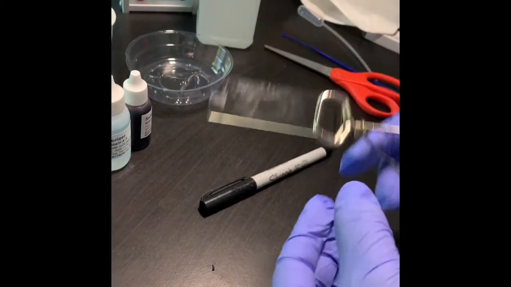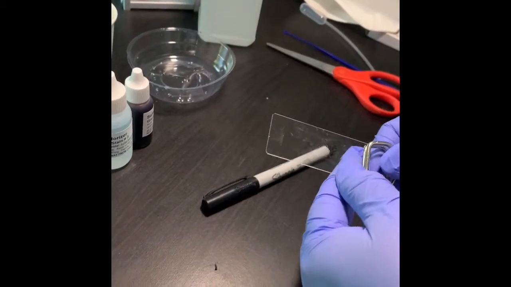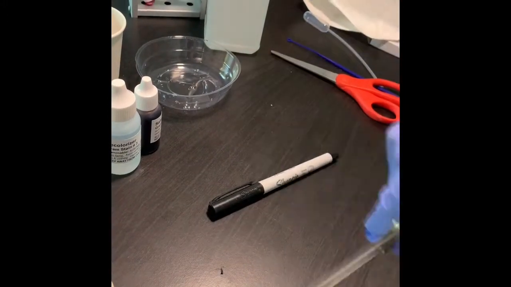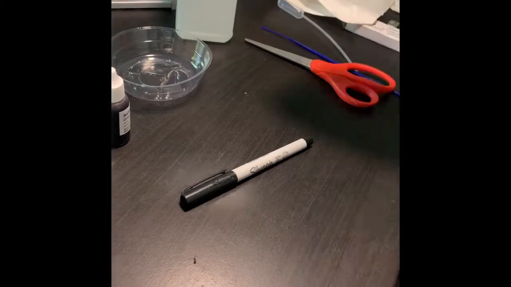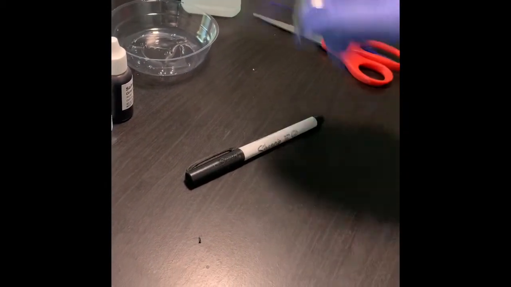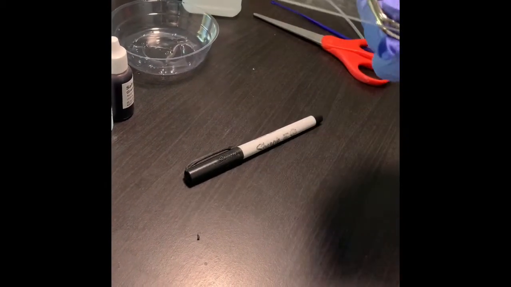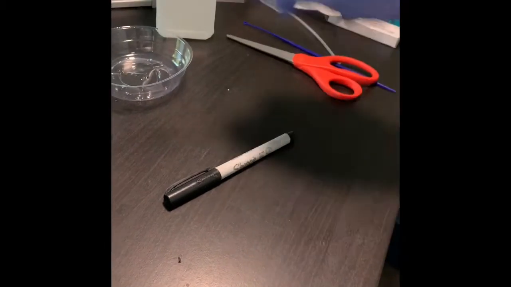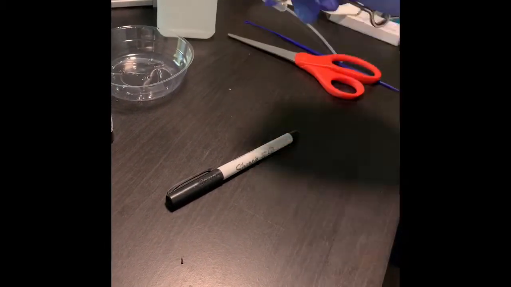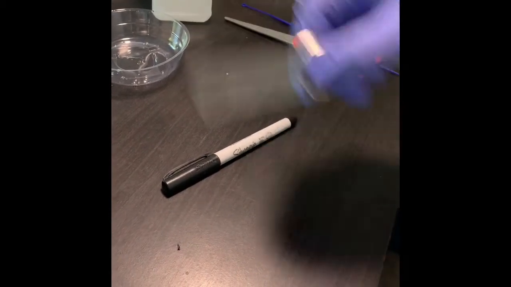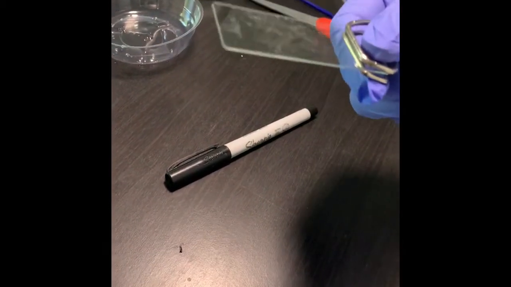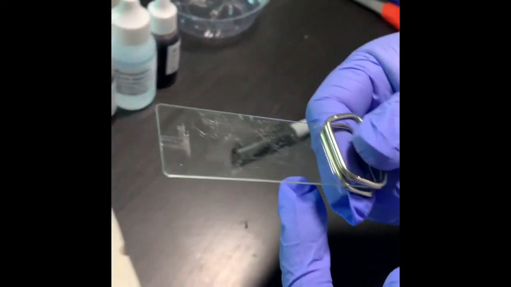It is already dry. Still I'm moving it a little bit to make it air dry. So once it is air dry, now I will apply the heat of the flame from the back of the slide. Can you see?